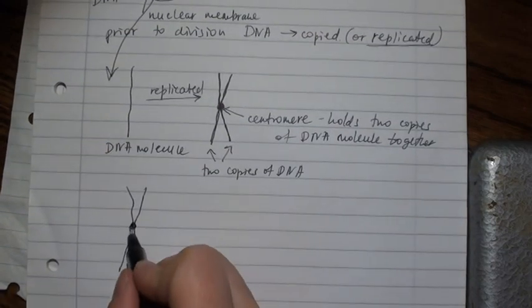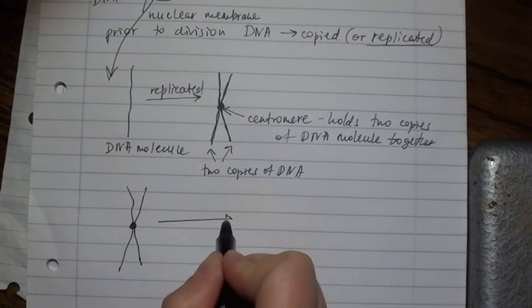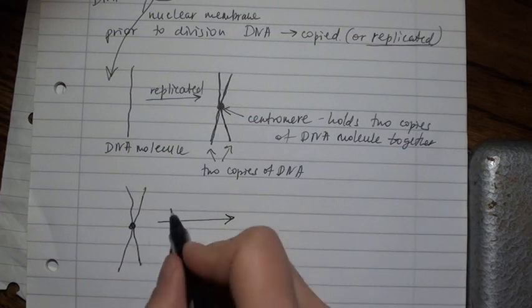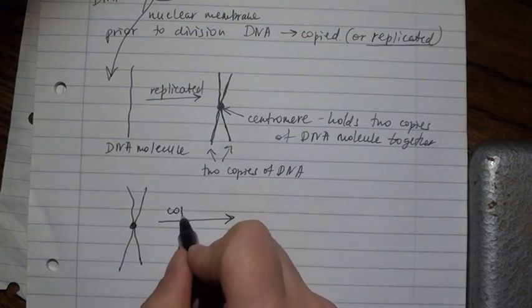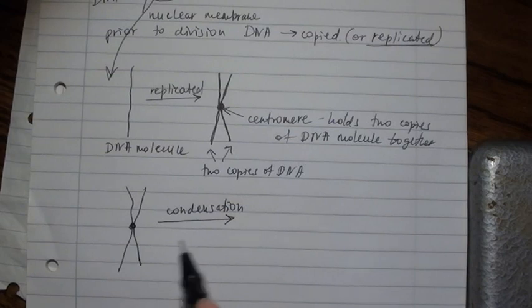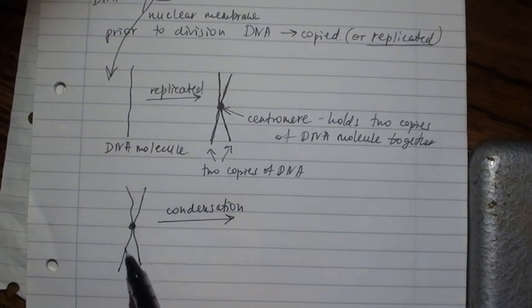So what needs to happen next is that DNA needs to go through a process called condensation. So that's what I'm going to write here. So it's condensation, right? Condensation. So what happens in condensation is very simply you take your long and stringy molecule and you wind it around in this tight little package.